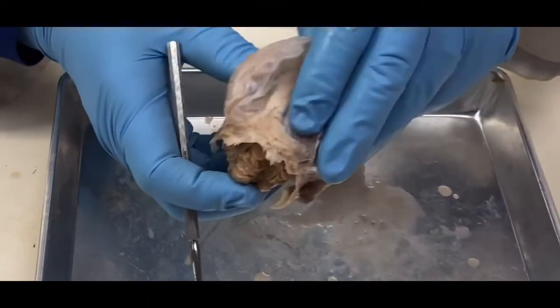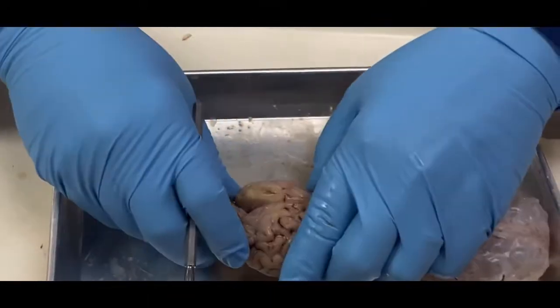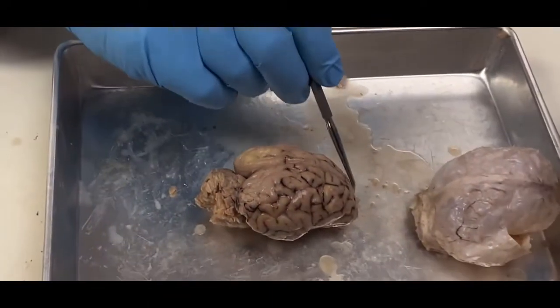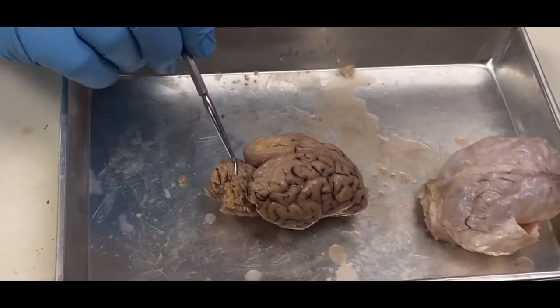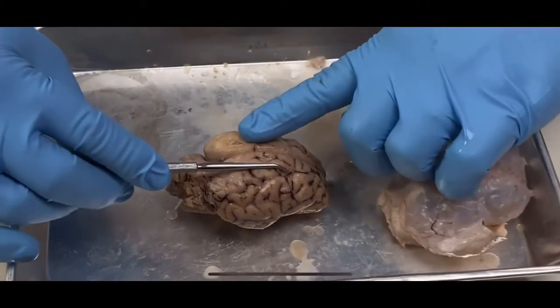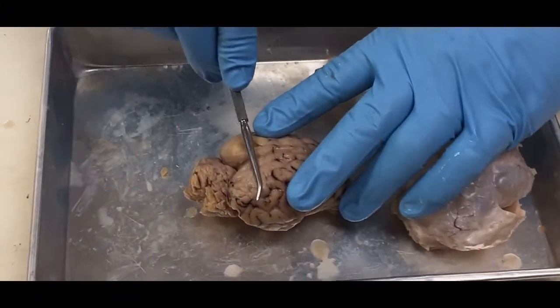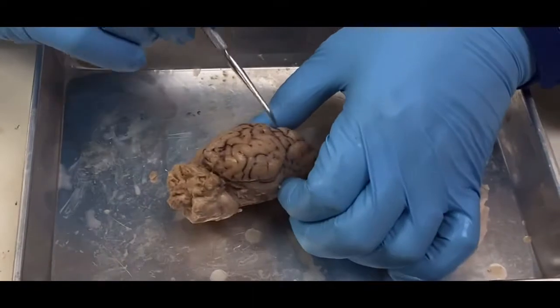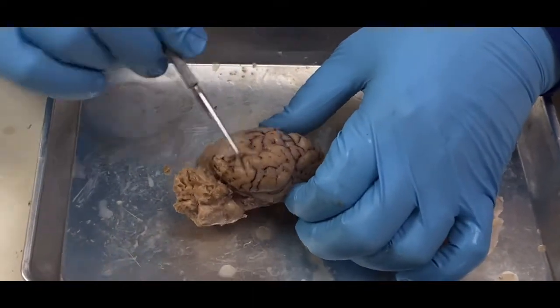So let's go ahead and take this off. And this is looking at the sheep brain now. This is going to be the front, and this is going to be the back. This is the cerebellum. So my frontal lobe would be up in here. My parietal lobes would be in this area. And my occipital lobes are going to be in this area back in here. And then on the side, I'm going to have my temporal lobe.